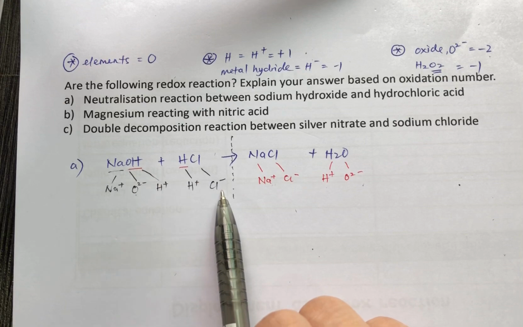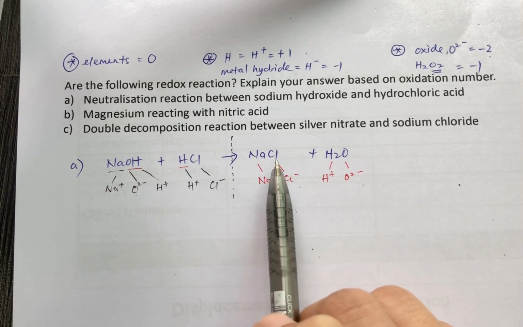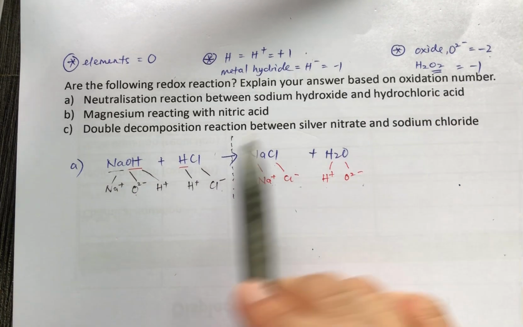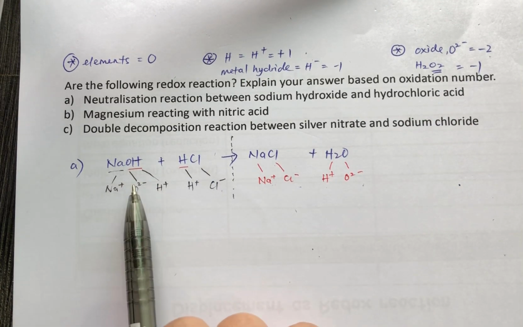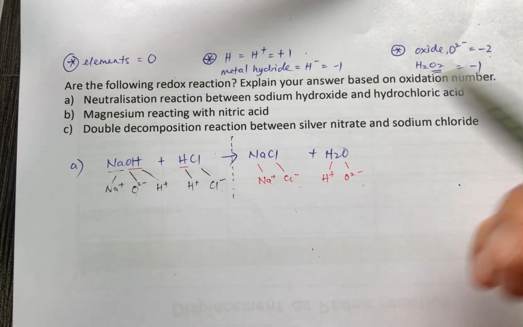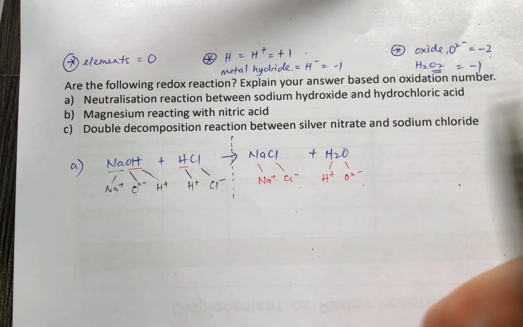Cl- before, Cl- after. So for this reaction, what you can see is, when I match one by one the elements before and after the reaction, I realize the oxidation number does not change at all.